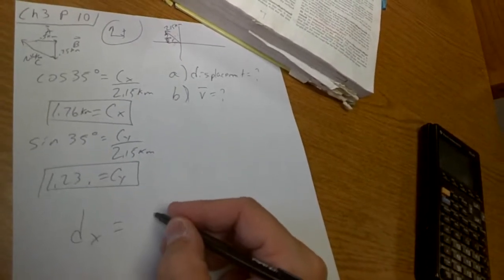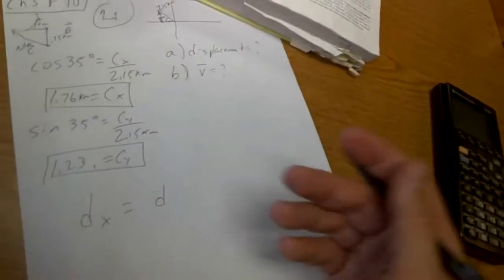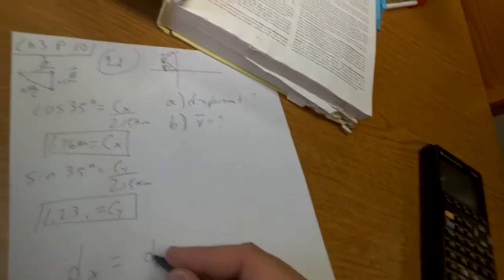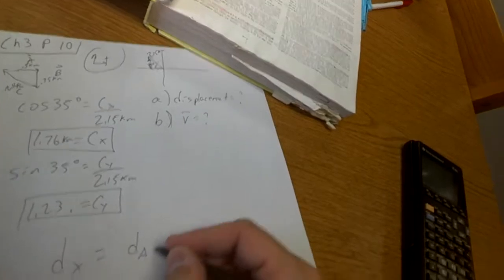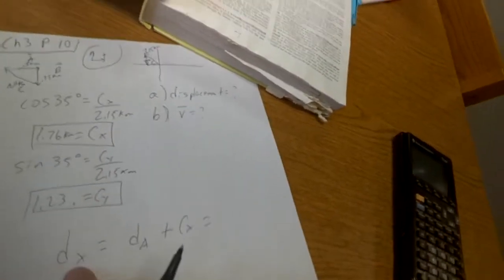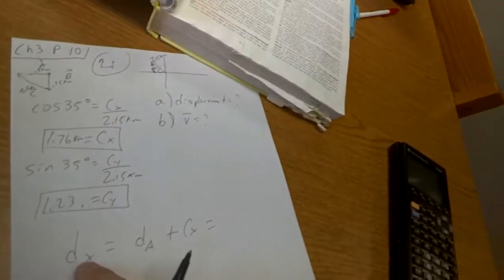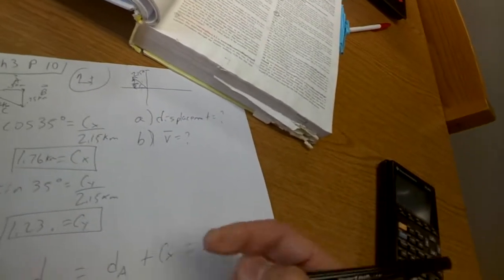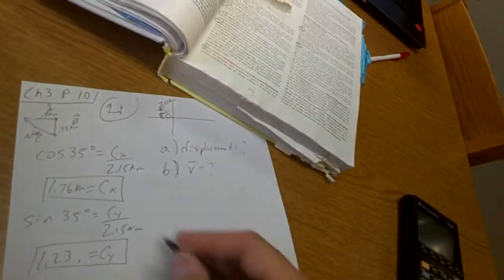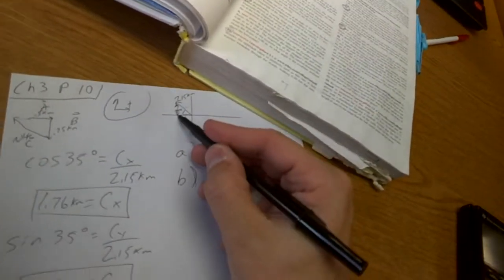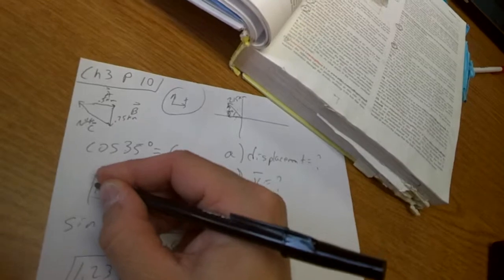So we'll have the displacement for A, and I'm using D's for displacement. That's not real standard, but we'll go ahead and do that here for chapter 3. So displacement of A, because that's all in the x direction, plus my CX will be my x component of my total displacement. So we've got displacement A is 0.5 kilometers to the right, so that's positive, and then CX, oh, I need to add my signs on my vectors. So CX is to the left, so negative.